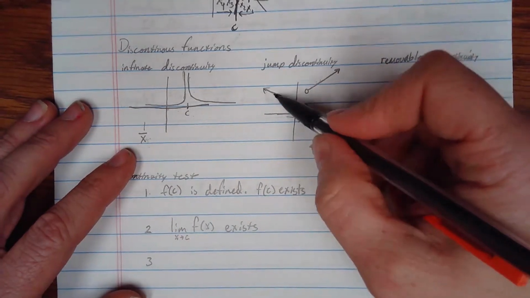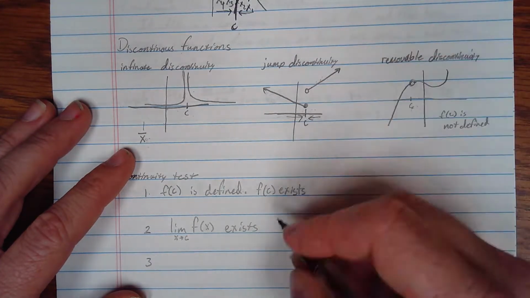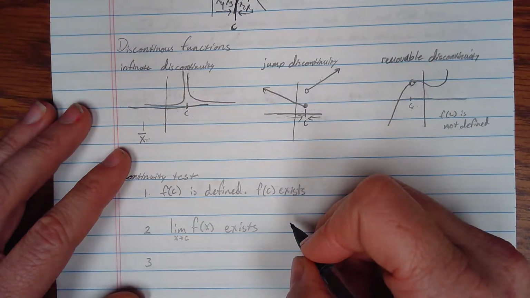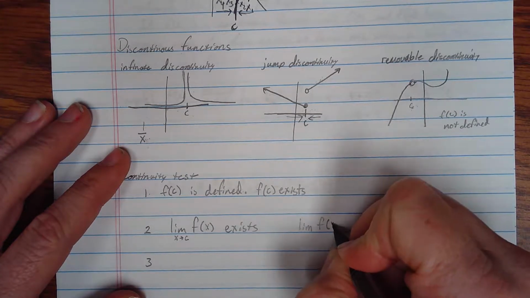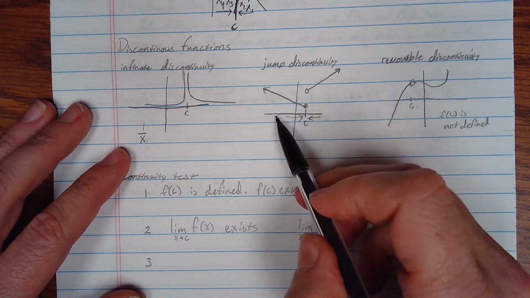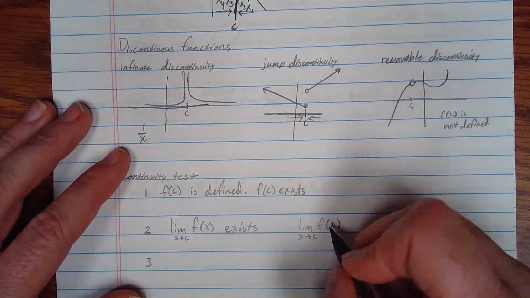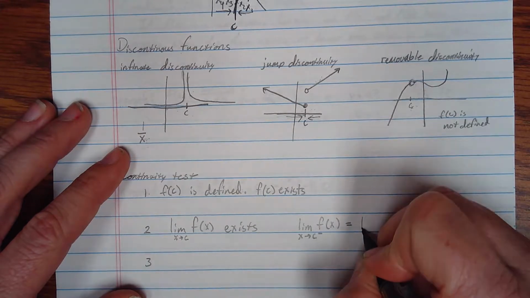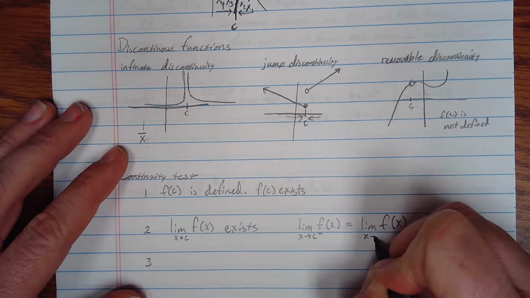Okay? That means that from the left and from the right, they have to approach the same value. You'll see this notation in the future, and I may be using it later here. So basically, the limit of f of x as x approaches c, when I'm approaching from the left, from the negative side, so I start somewhere here on the lower side and I go towards c, so I put a little negative sign here. That means from the left has to equal the limit of f of x as x approaches c.